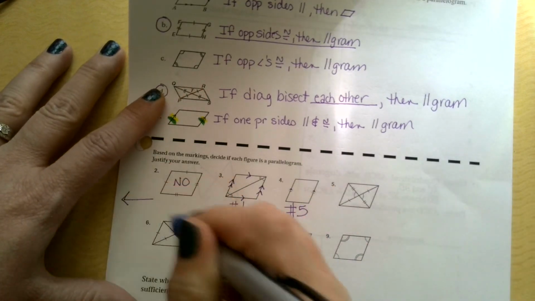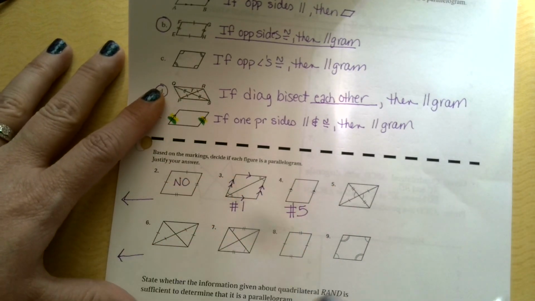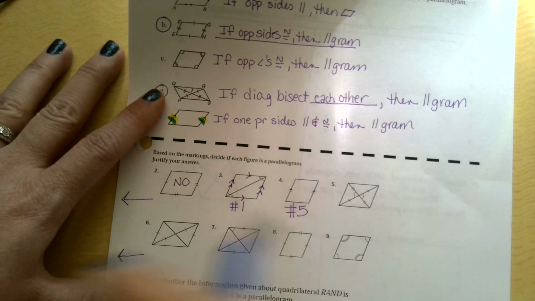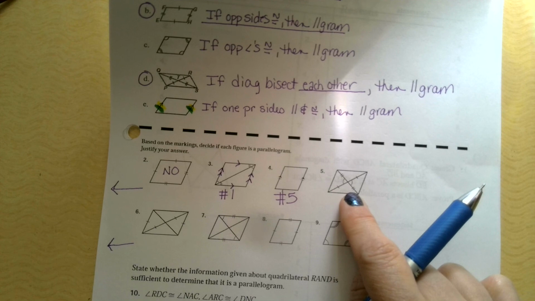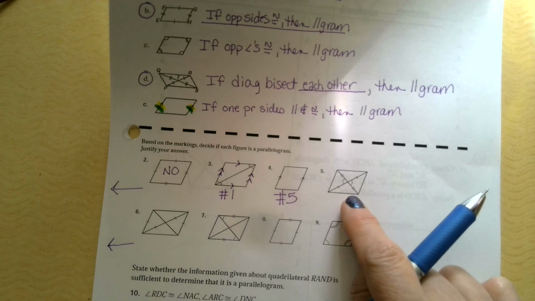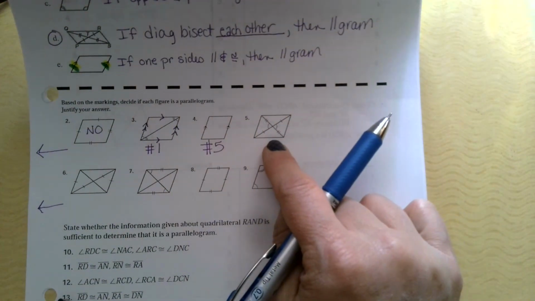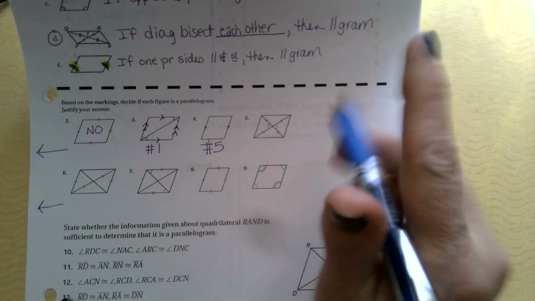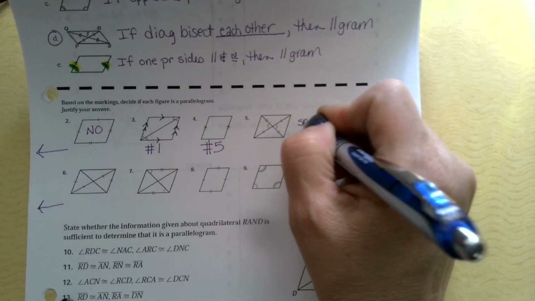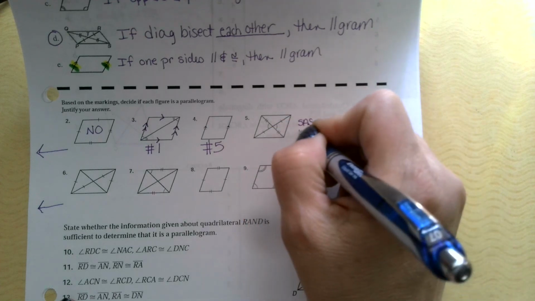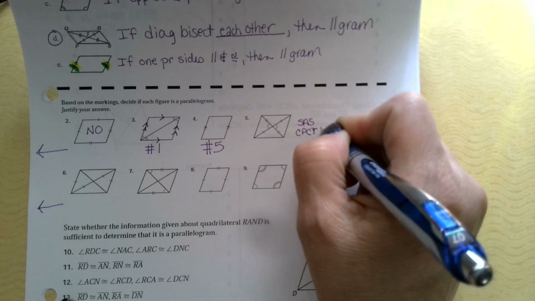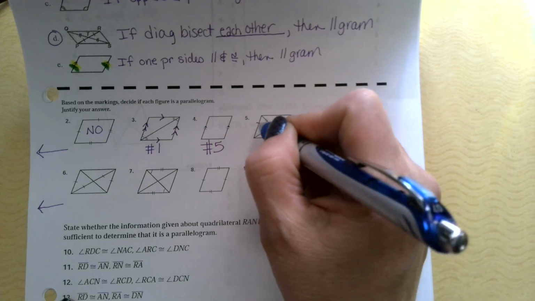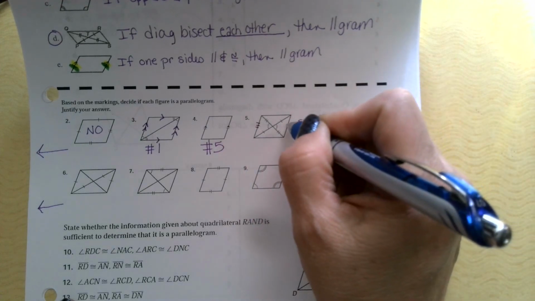Okay, and even if you need to draw arrows to make sure we know these reasons are coming from the other page. All right, let's see what's going on in here. So this one has a little bit of thought that we have to put into it. So I am seeing that I have side angle side. Okay, so that means I can also say CPCTC, and I could say this piece is equal to this piece.